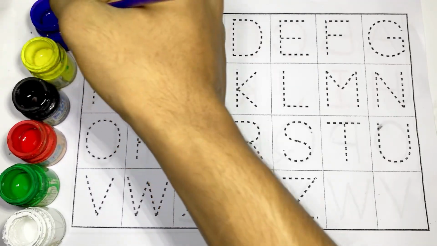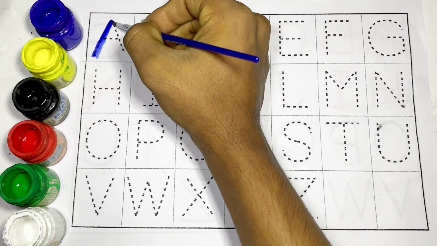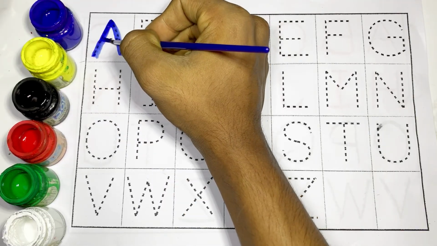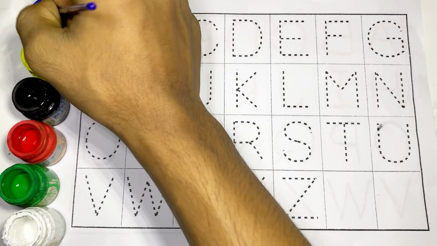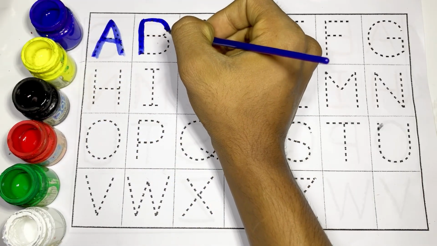And first you draw A. A for aeroplane. And here is blue color. Kids, again use blue color and draw B. B for ball.